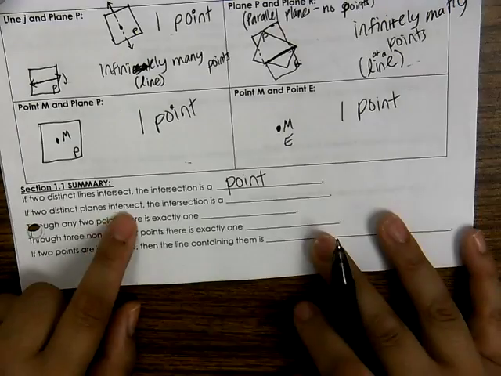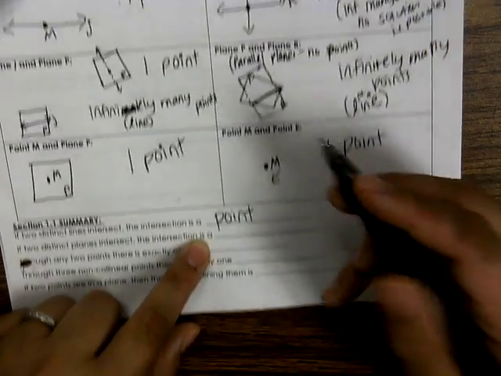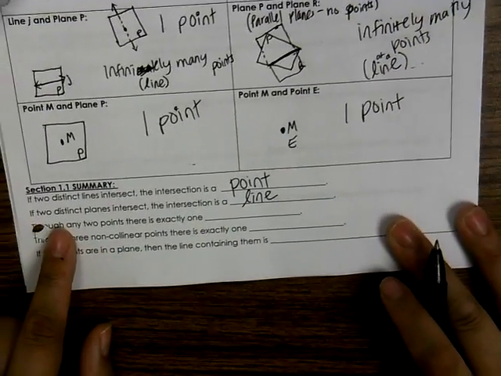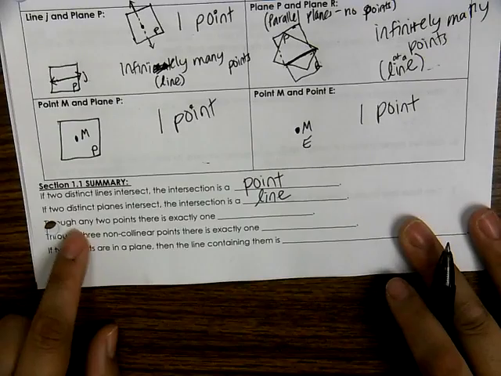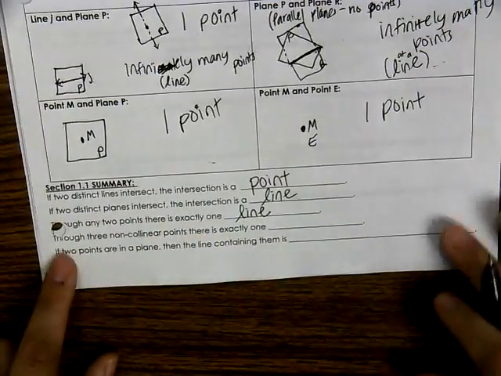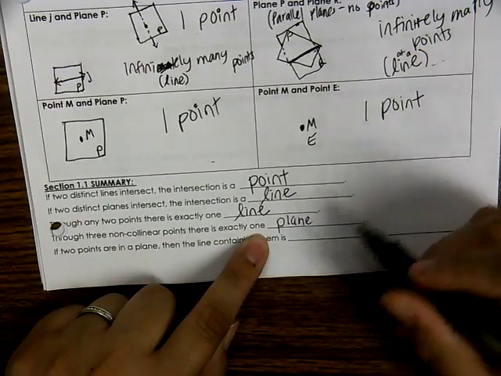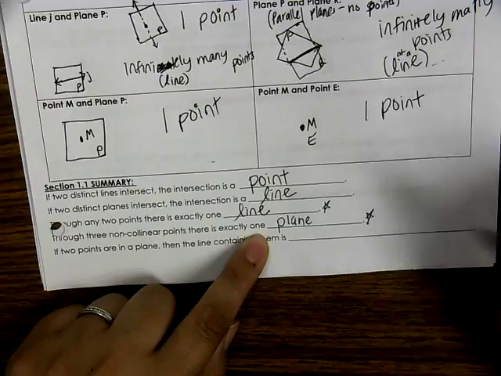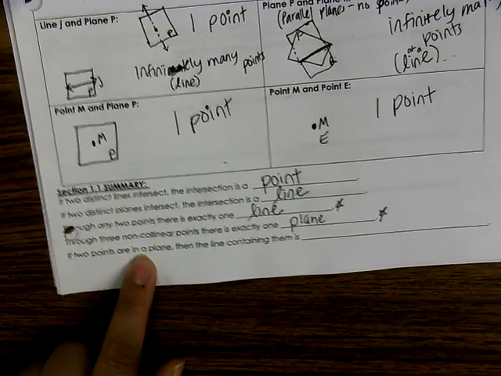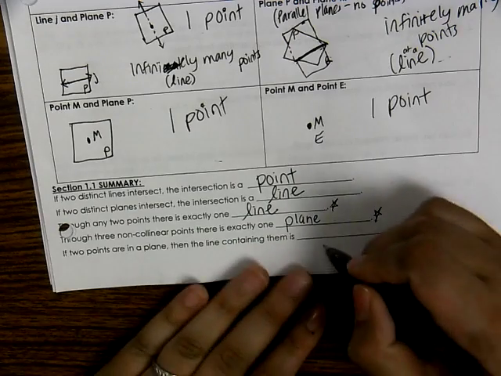All right, if 2 distinct planes intersect, the intersection we saw was a line, and whatever that line would have been, we would have labeled it. Okay, and then same idea, through any 2 points, we've talked about this postulate already, through any 2 points there's exactly 1 line, and through any 3 non-collinear points there's exactly 1 plane. Please make sure you know both of these postulates by now. And then finally, if 2 points are in a plane, then the line that contains them also has to be in the plane.